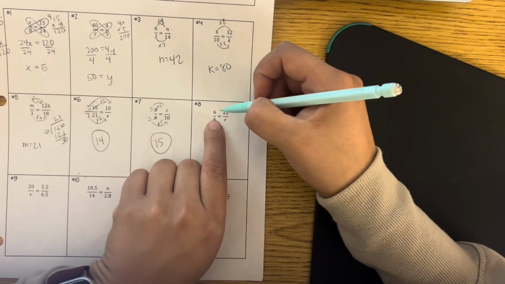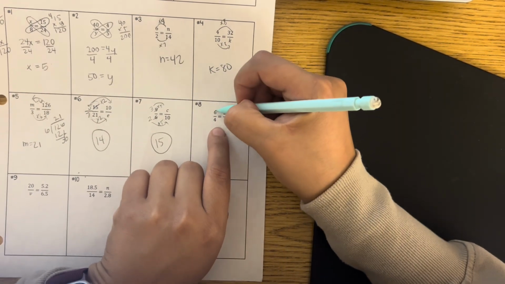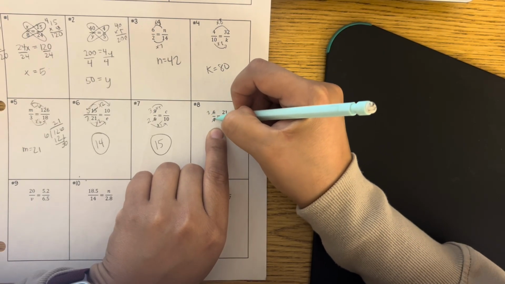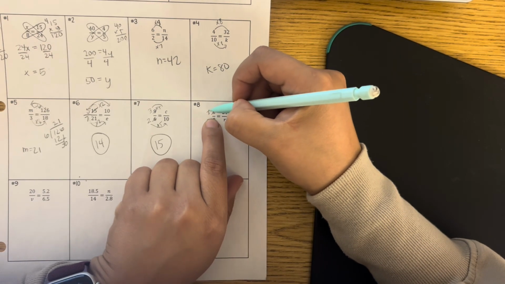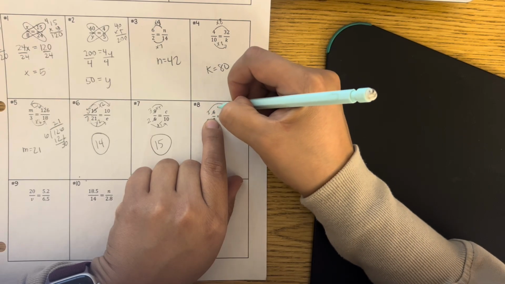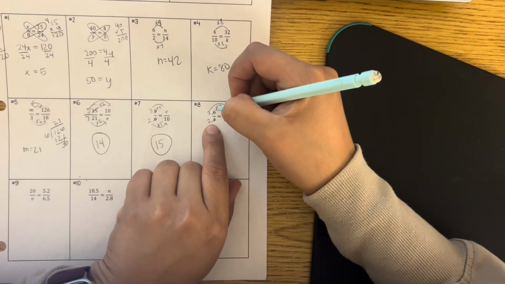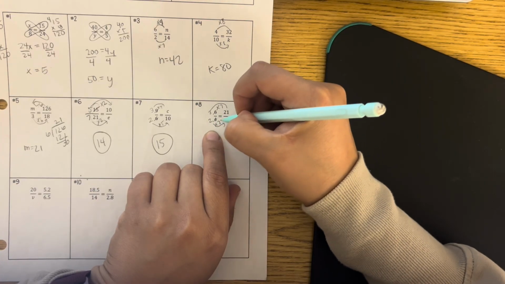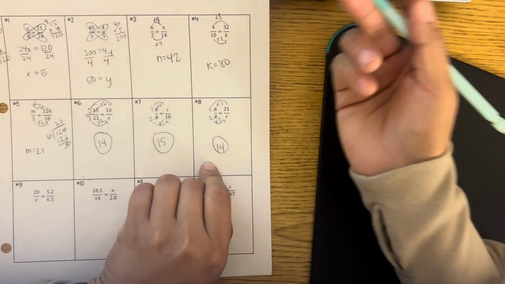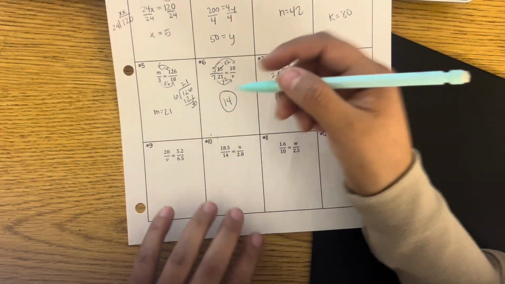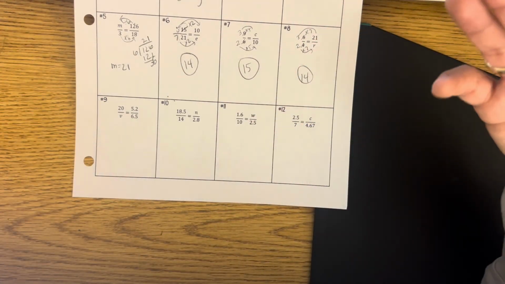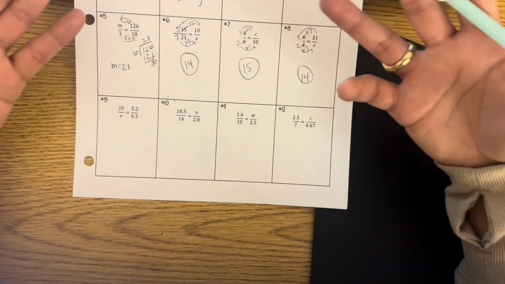Here, 6 cannot go into 21, so if I try to simplify, 2 goes into both, so 2 goes into 6 3 times, 2 goes into 4 2 times, and now I can do 3 times 7, which is 21, and then do the same thing in the denominator. So 2 times 7 is 14. So R equals 14. If I look at the next one, this is where it may get a little dicey, when I'm dealing with decimals. So this is where cross multiplication is almost forcing me to do that.